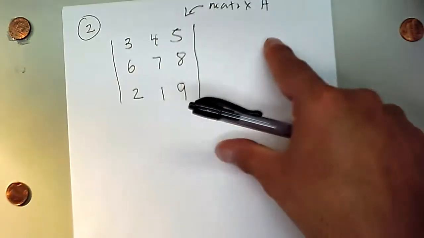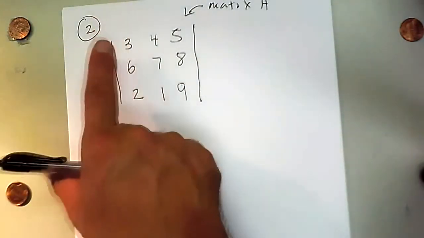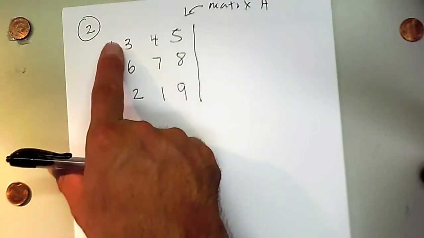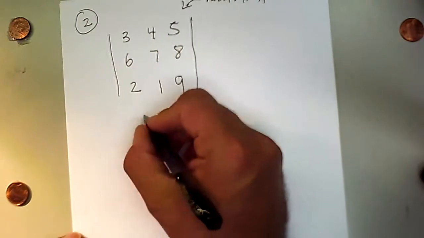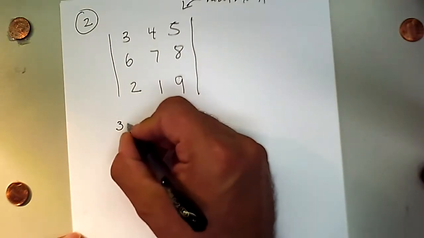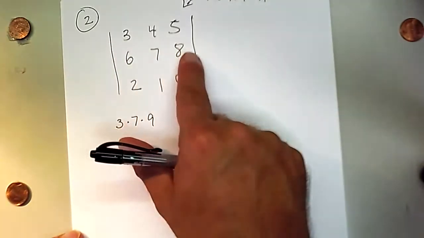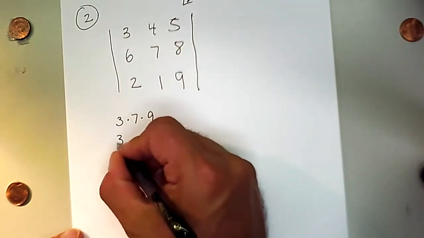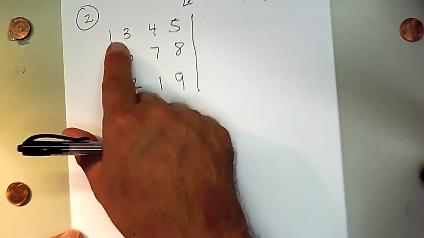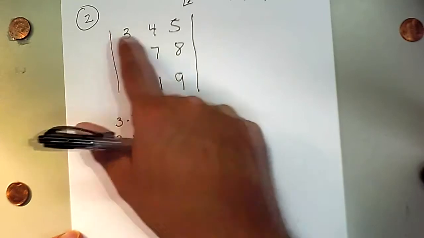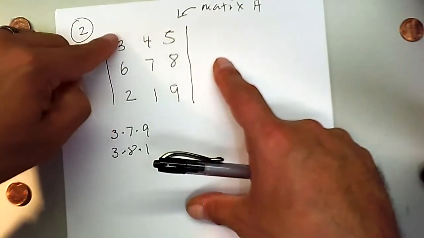Okay, so we have the products. If we pick one element from each row and one element from each column, we have 3, 7, 9. Boy, that's a big number. 3 times 7 times 9. Or we could do 3, 8, 1. 3 times 8 times 1. See, that's first row and first column, so I cannot use that. Once we pick an element, we cannot use that row or that column.